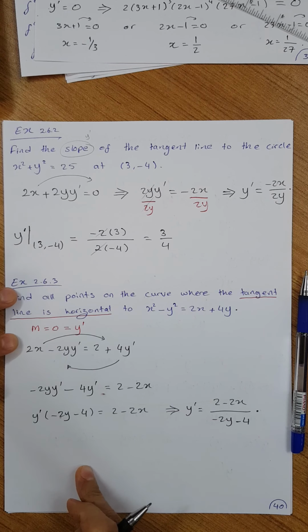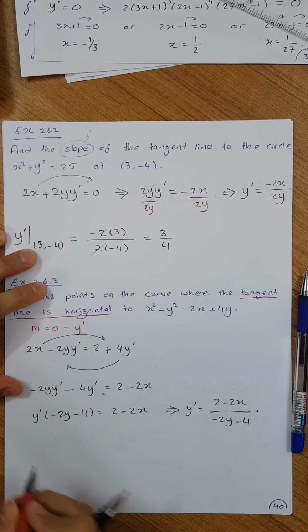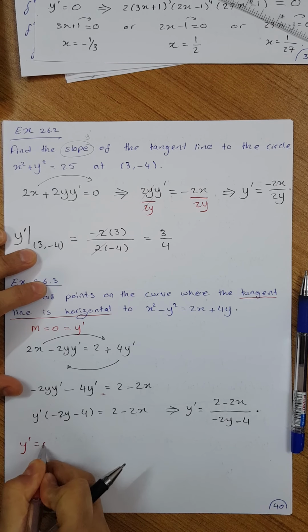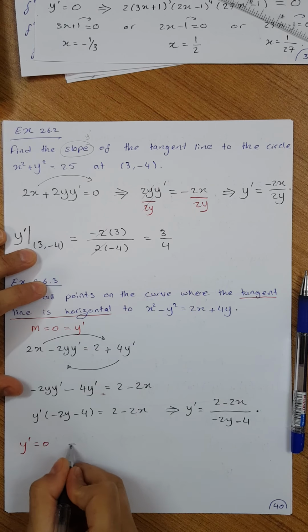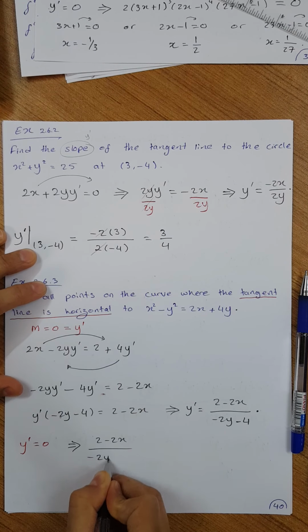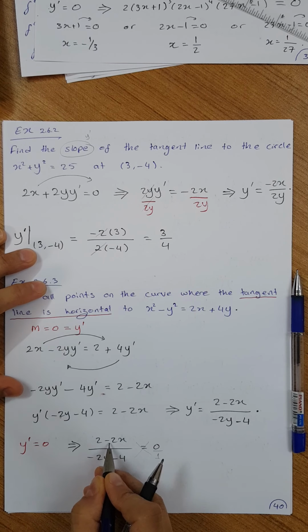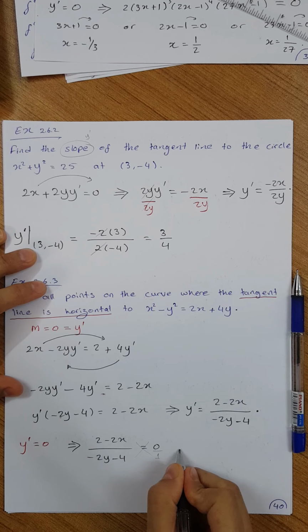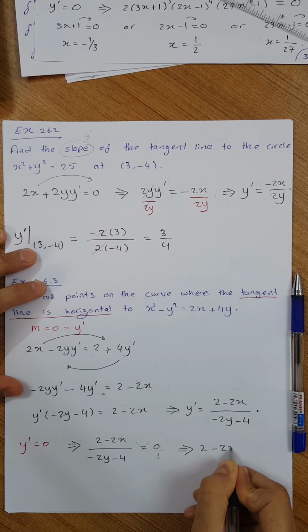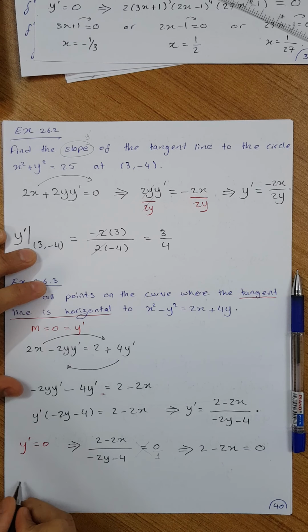What is required from us? To find those numbers that make the tangent line horizontal. That means y' is equal to 0. What does y' equal to 0 mean? That means (2 minus 2x) over (minus 2y minus 4) is equal to 0. How do you solve that equation? We do cross multiplication, that one is over 1. So 2 minus 2x multiplied by 1 is equal to this part multiplied by 0, which is 0.